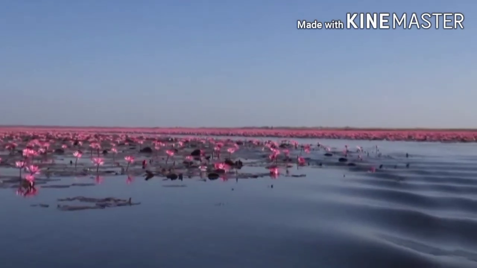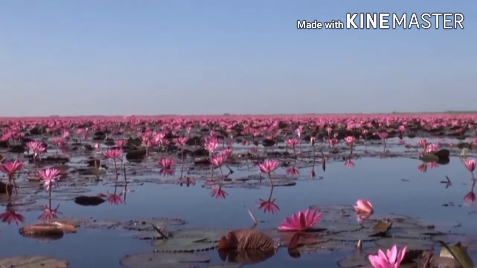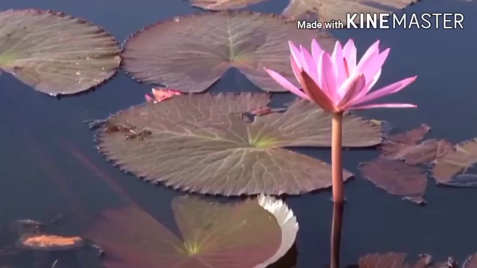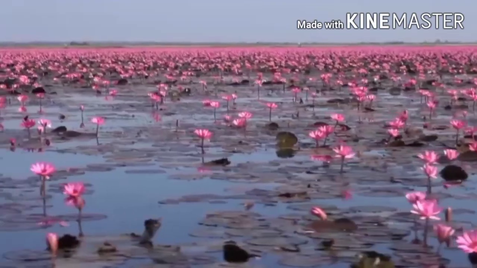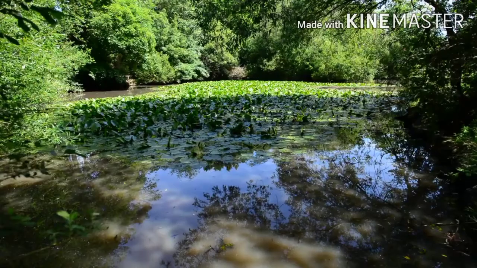The large leaves allow these plants to get enough air and sunlight to carry out photosynthesis. The stems are hollow and flexible, which allow the plants to bend with the flow of water.